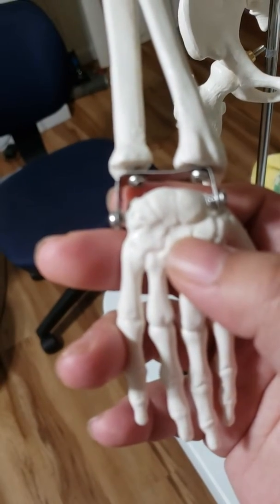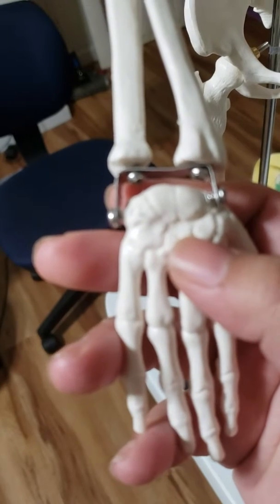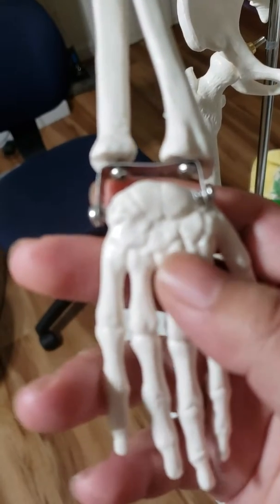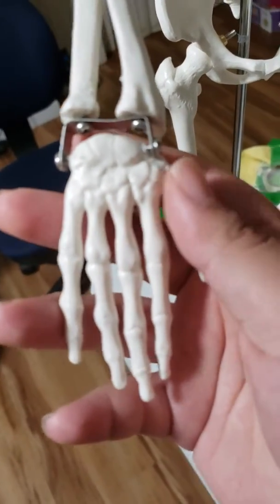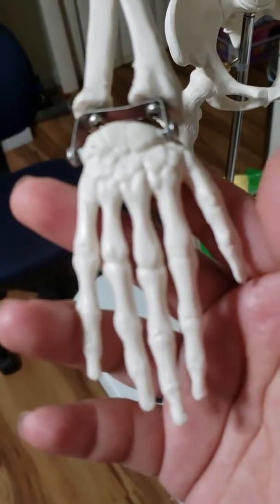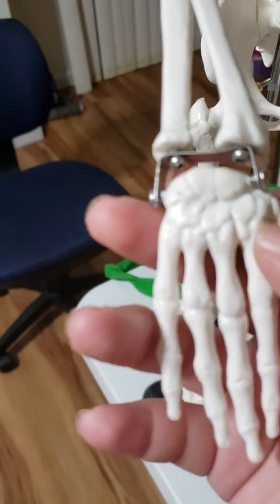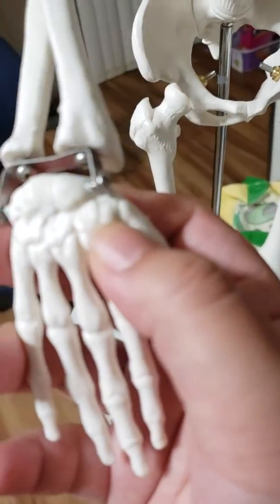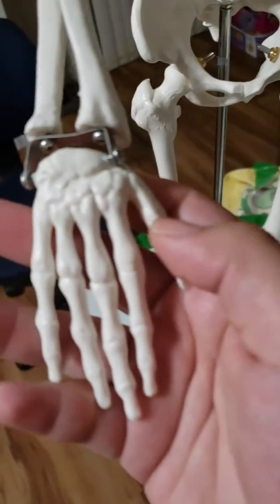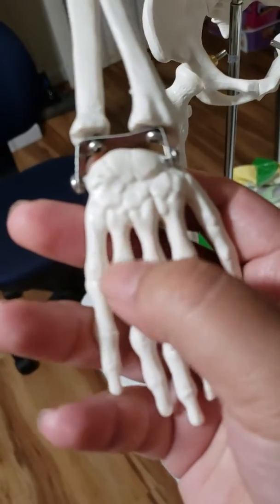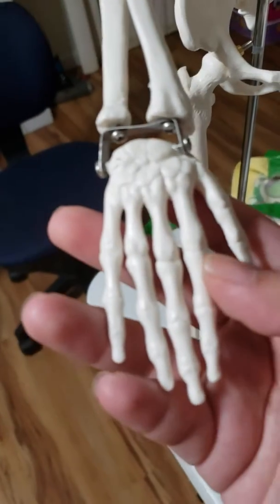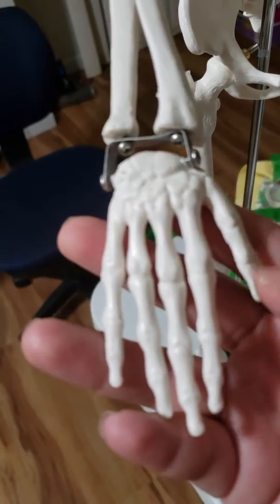The sesamoid, I can't remember where it's at, but let me just move on. We've got the trapezium. It's by the thumb area, so I think it would be this one here. The metacarpals are these parts over here of the fingers. The phalanges would be these parts here of the fingers.